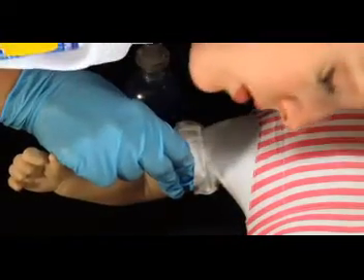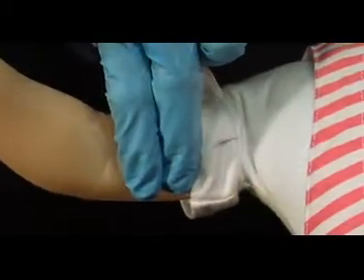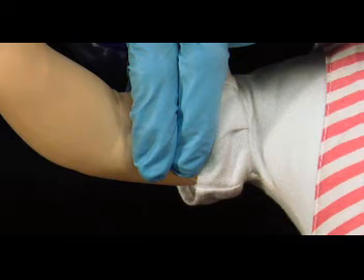Use the carotid artery to check for the pulse of an adult or child. To check for an infant's pulse, use the brachial artery. While checking circulation on the infant, maintain an open airway. Use 2 or 3 fingers to feel inside the upper arm between the shoulder and the elbow.